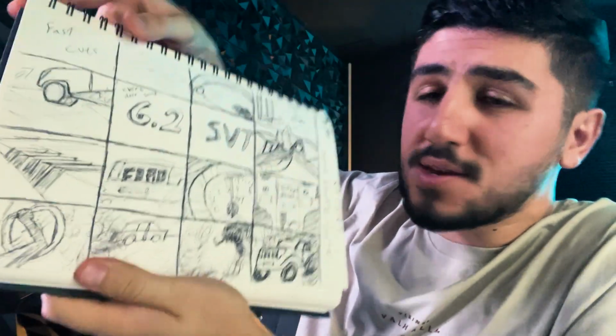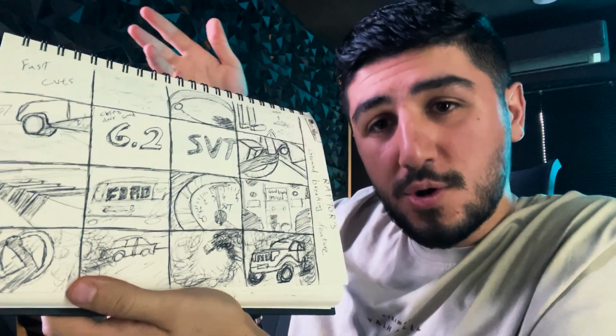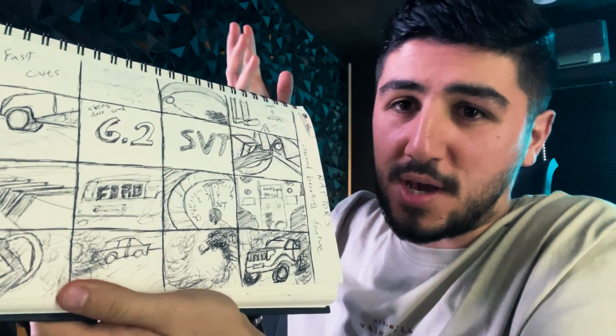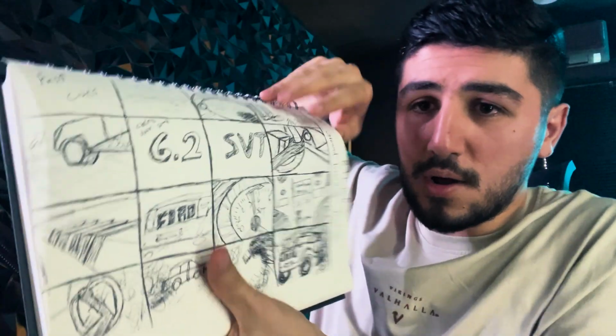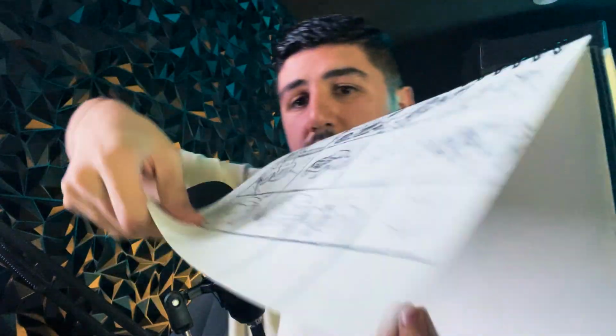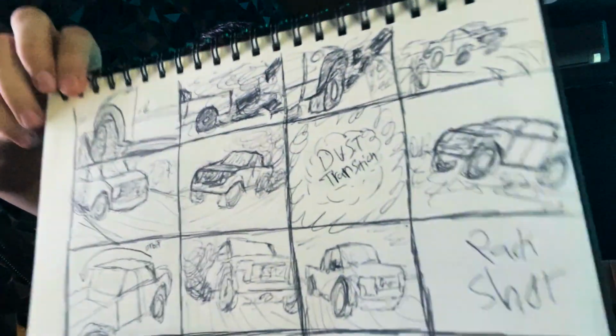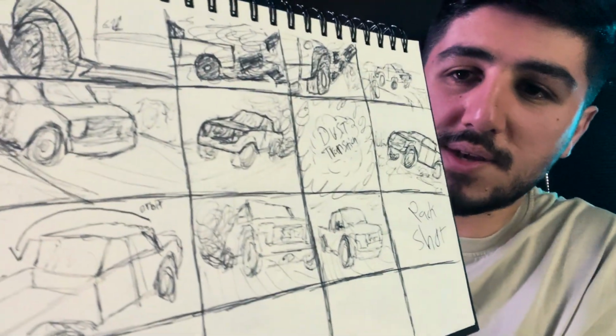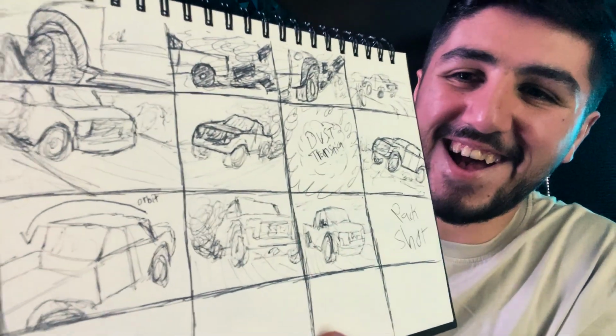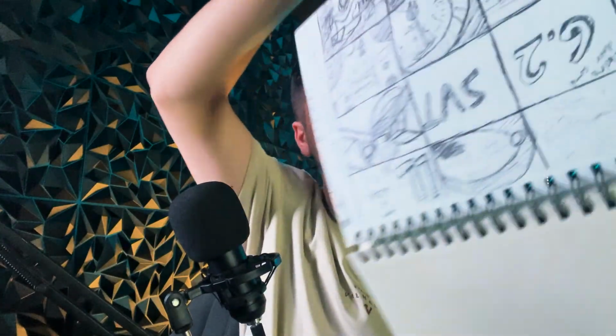This step should be done before we go shooting, but because we had no time and we just went out and shot something in the desert, I have to know what kind of shots we have and what the missing parts of the video are to tell a good story. So I went and drew this storyboard. It's 2 pages. Look at this artistic. It gets the job done.